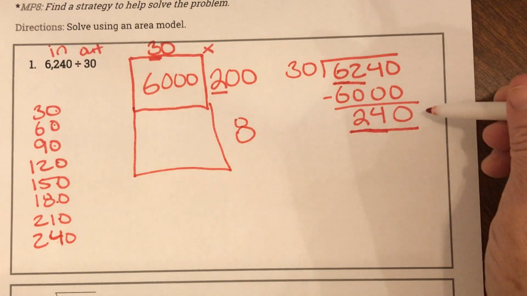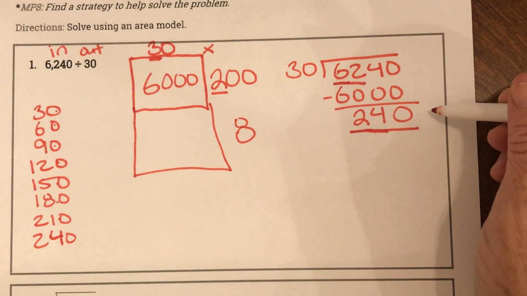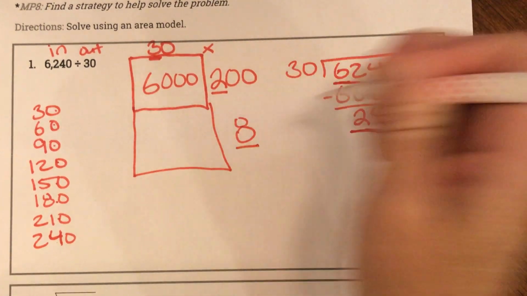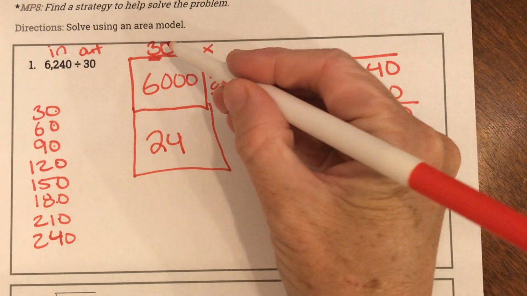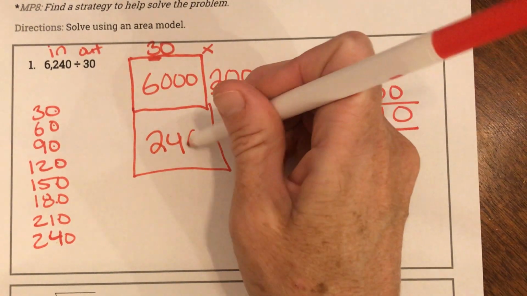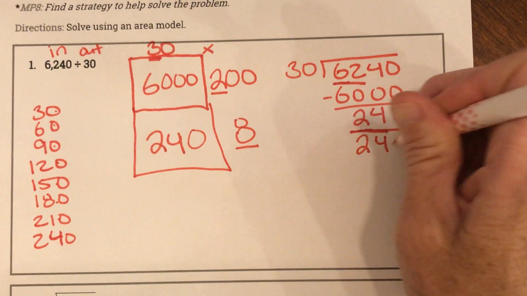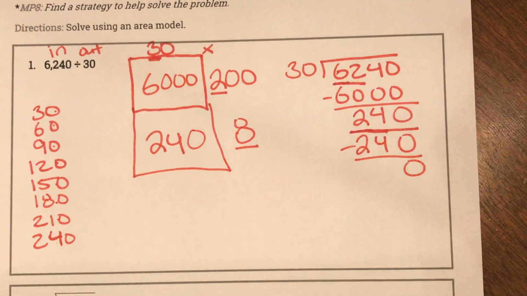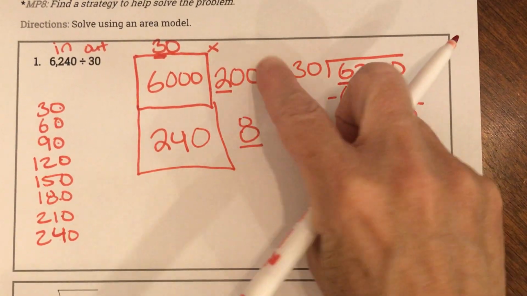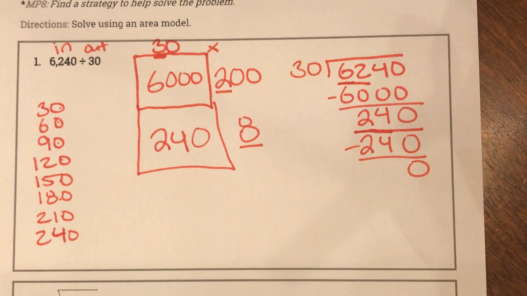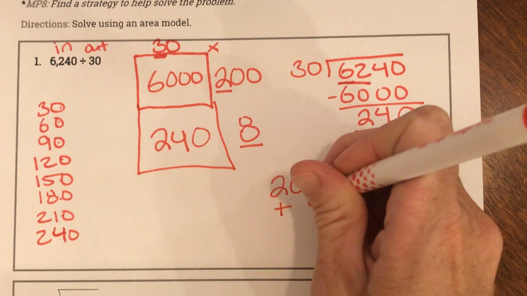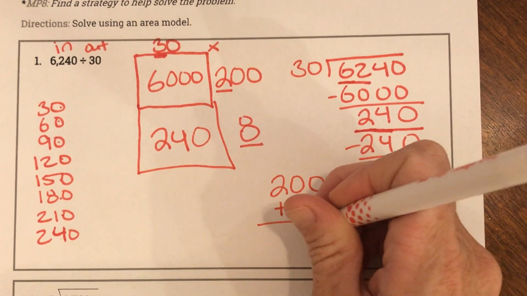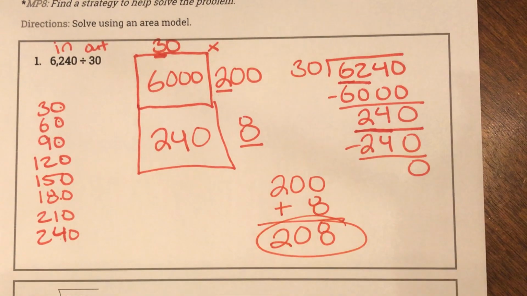And it's just going to be 8 because I have no extra digits. So what's 3 times 8? Well, 3 times 8 is 24. And how many zeros am I going to add? 1 there and none there, so just 1. And I'm done. So I only have 2 this time. Only 2 partial quotients. So I have 200 plus 8 equals 208, and that is my final quotient.